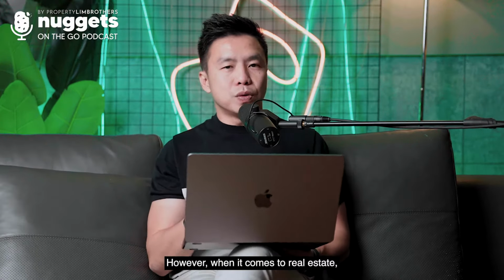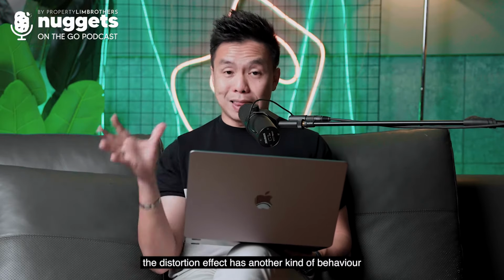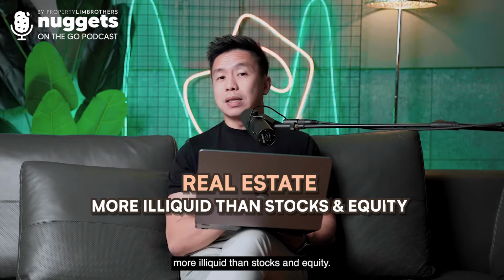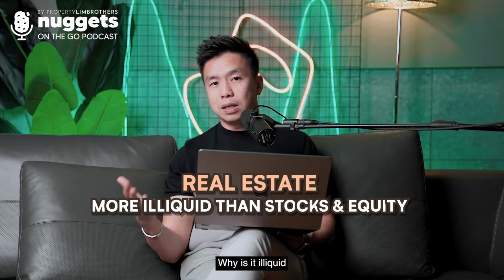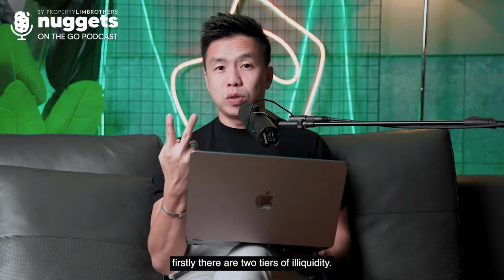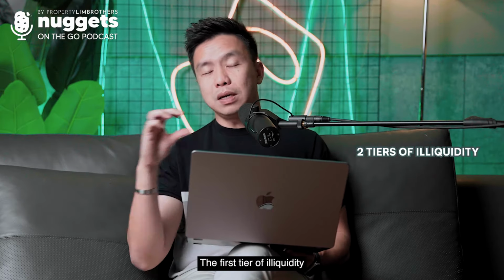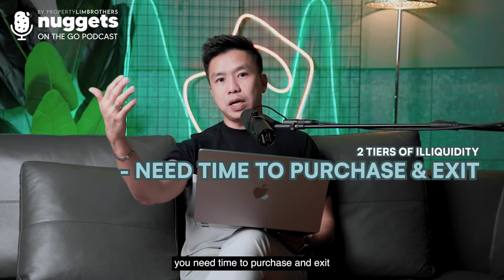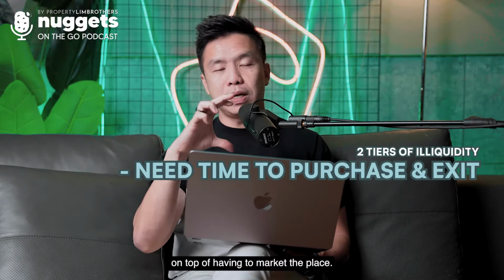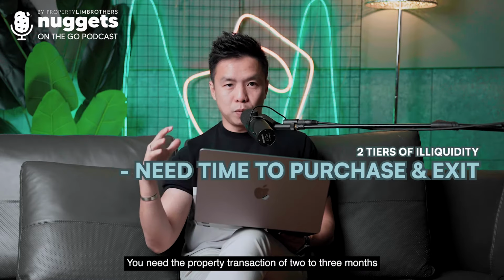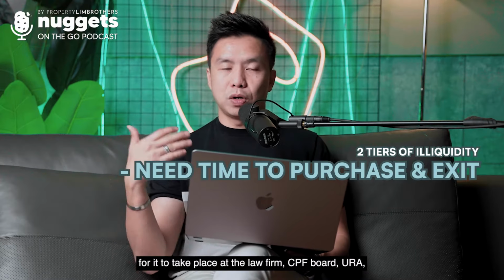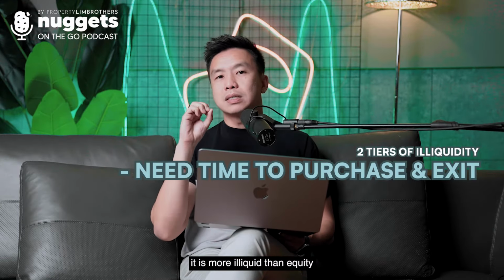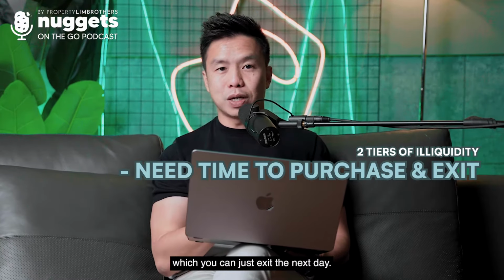However, when it comes to real estate, the distortion effect has another kind of behavior, because real estate is fundamentally more illiquid than stocks and equity. Why is it illiquid? In Singapore, there are two tiers of illiquidity. The first tier is that for every property transaction, you need time to purchase and exit. On top of having to market a place, the property transaction takes 2 to 3 months at the law firm, CPF board, URA, SLA, and so on. So fundamentally, as an asset class, it is more illiquid than equity, which you can just exit the next day.